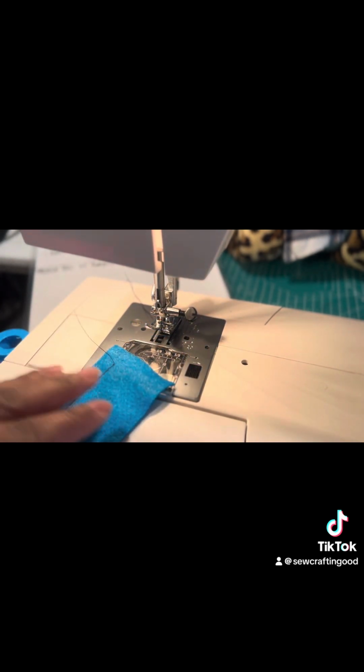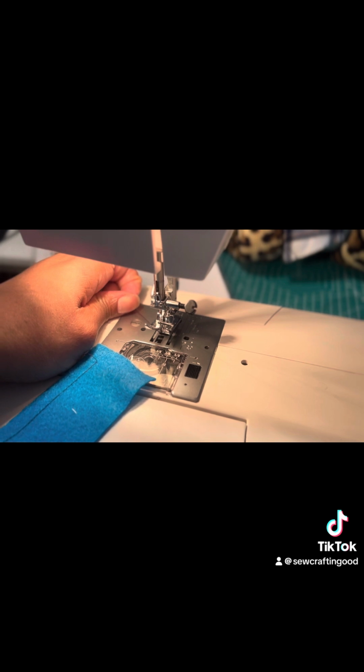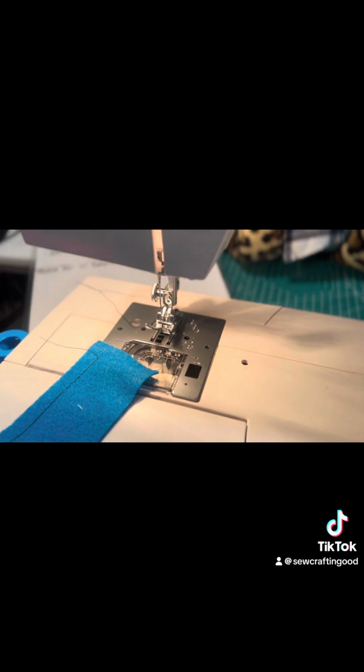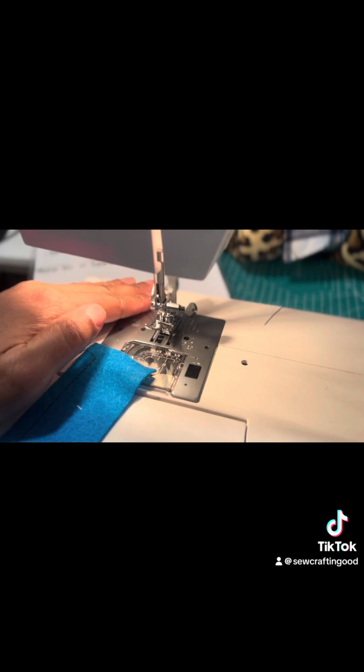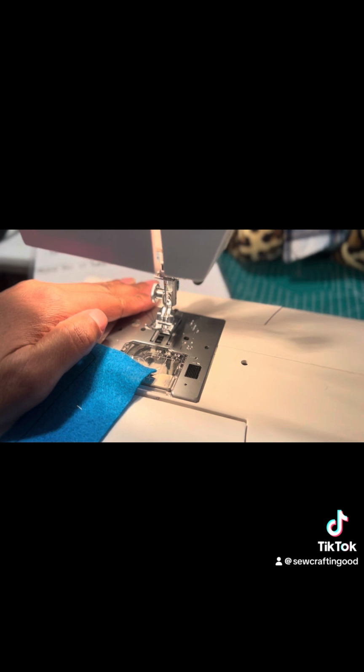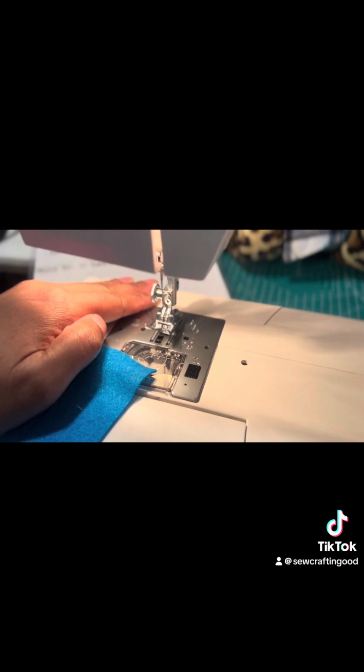Okay, it is the same process as straight stitch, the only difference is that where your needle is positioned is a little bit tricky. Okay, it can be a little bit tricky. So you see how the needle for a zigzag stitch goes up and down, right?